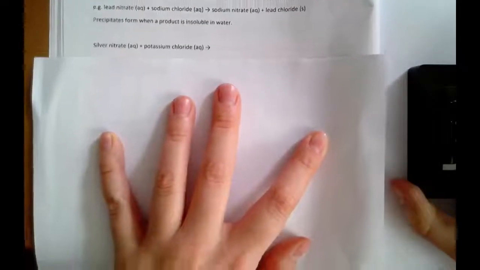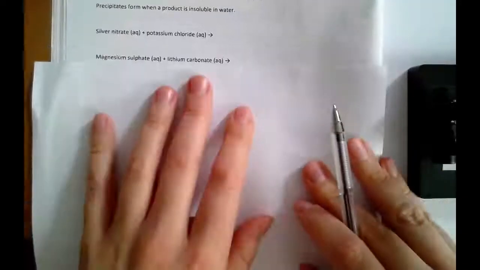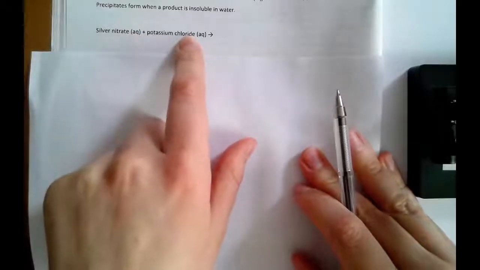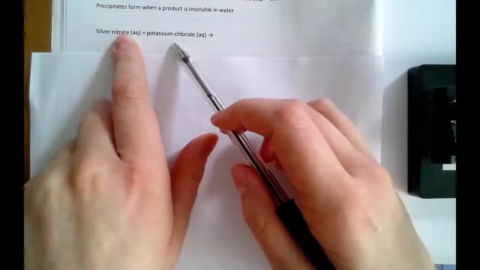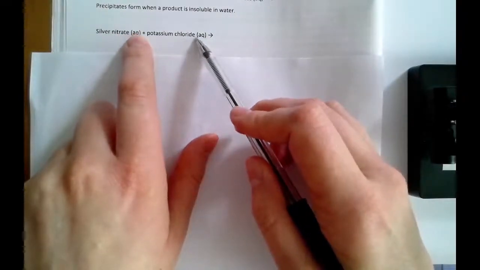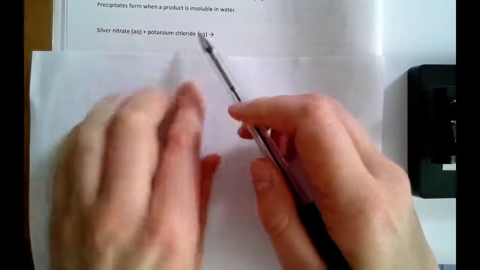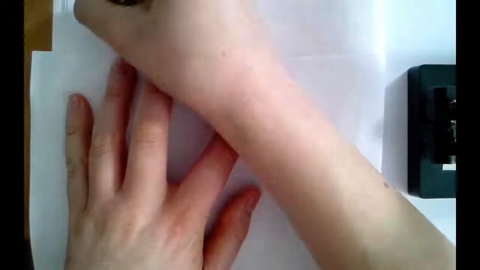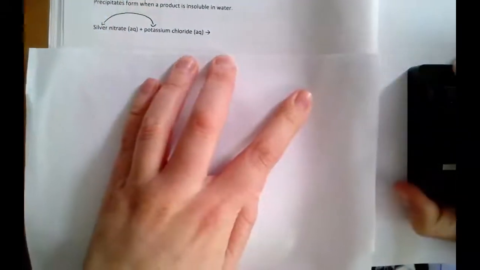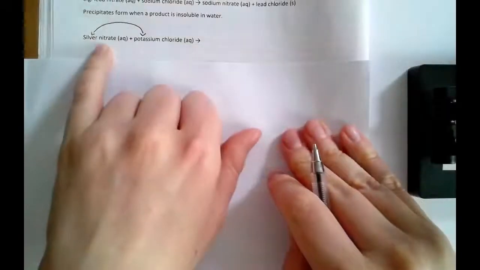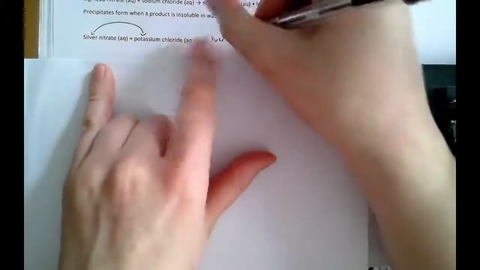All right, so I have silver nitrate, aqueous, and potassium chloride, aqueous. So I've got two salts, and the aqueous tells me that they are both soluble in water. These are salt solutions, so you've got salt dissolved in water each time. And if I mix these two together, the ions are going to swap. The silver was with the nitrate on the left, but on the right, the silver is going to be with the chloride.